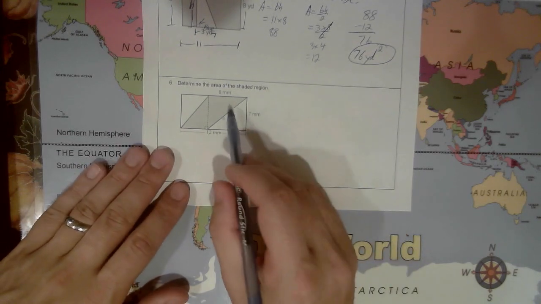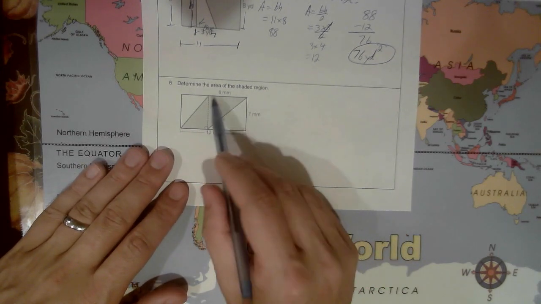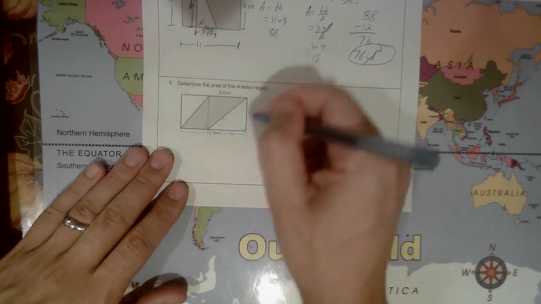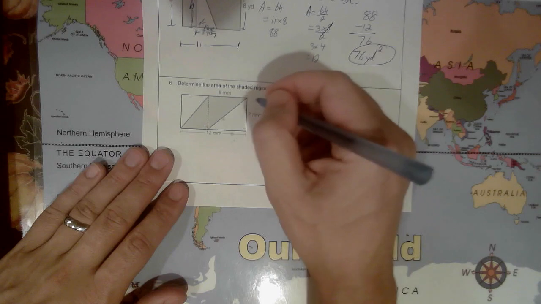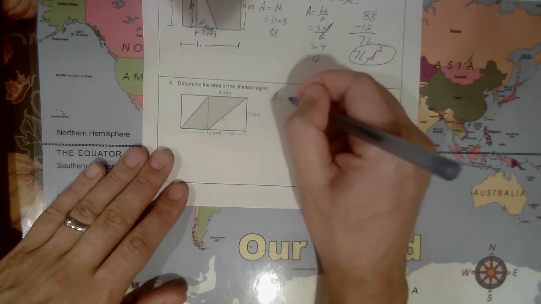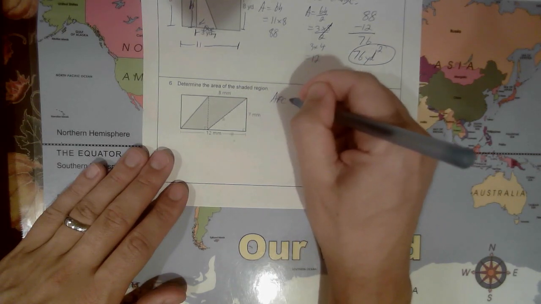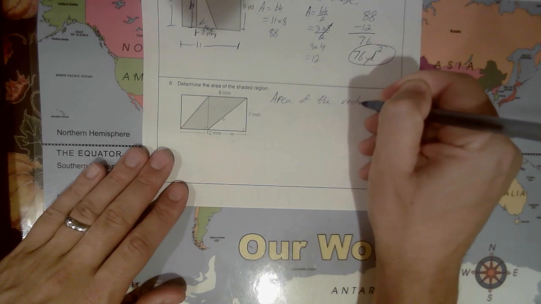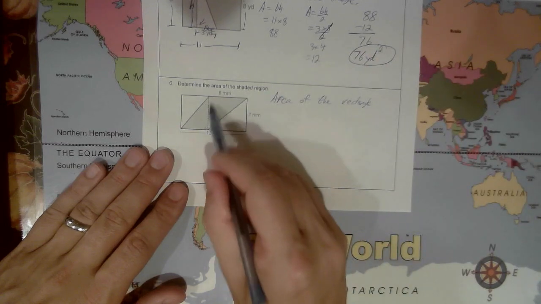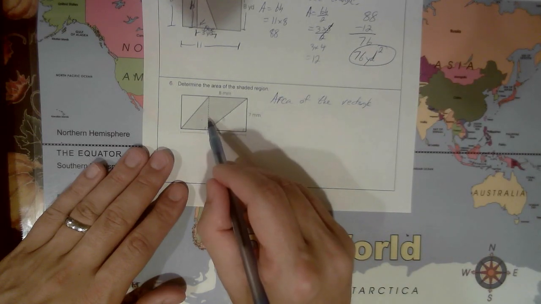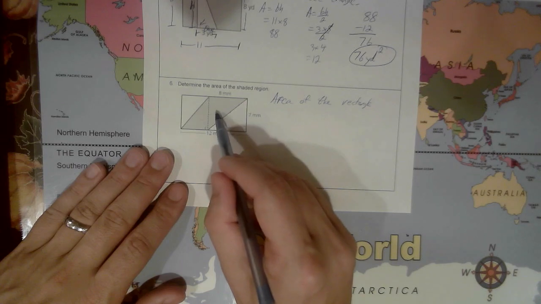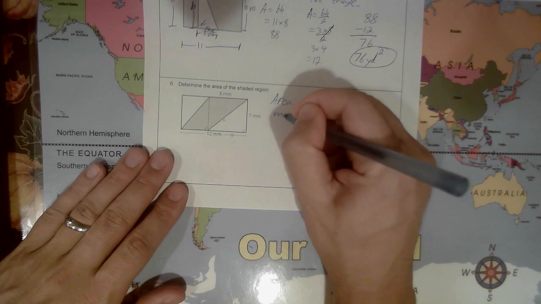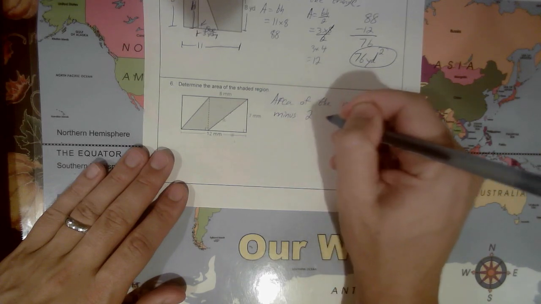All right, we got another shaded region one here. Now, a couple ways to do this. We're going to use the same method here. I'm going to look at the entire figure. So the entire figure is a rectangle. So I'm going to go area of the rectangle. And if I look at this shape inside, it kind of looks like a parallelogram. And you could definitely say that. But I'm going to go with 2 triangles. So area of the rectangle minus 2 triangles.